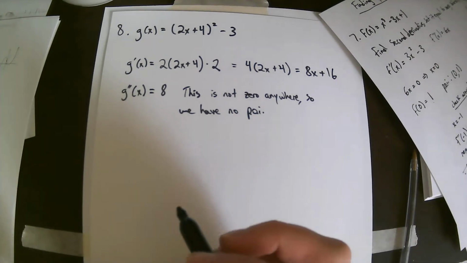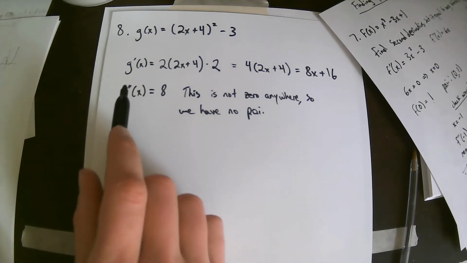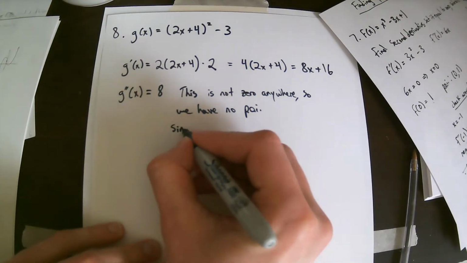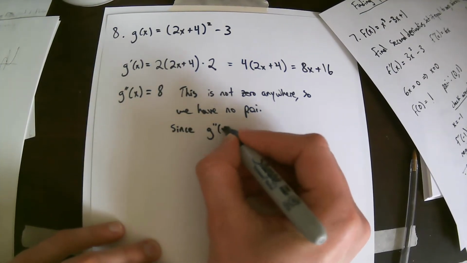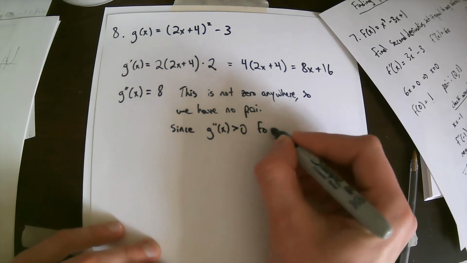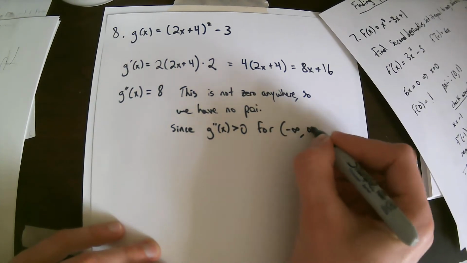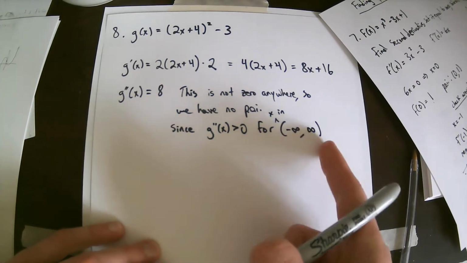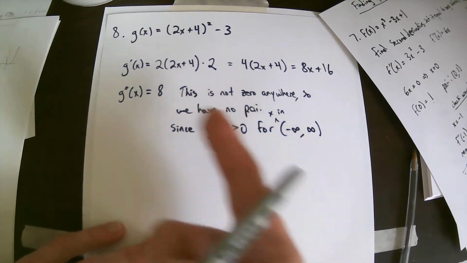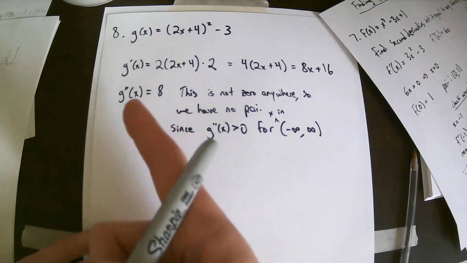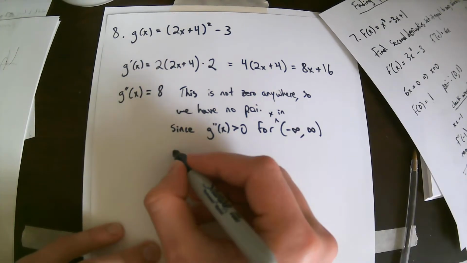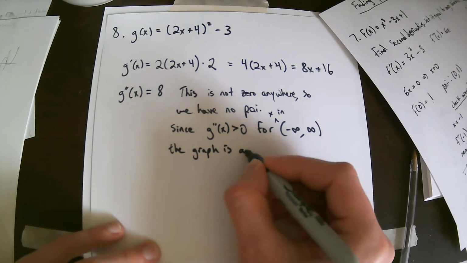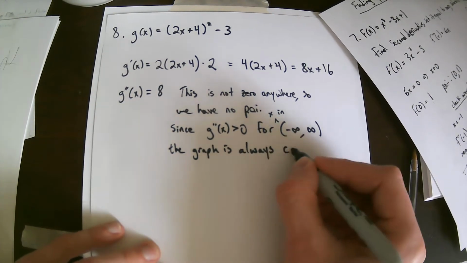How do you tell if it's concave up or down? You look at the sign of the second derivative. But it's an 8. It's always positive. Since g double prime of x is positive for all x, it's always 8. For any x I plug in, it doesn't matter, it's always going to be positive 8. The graph is always concave up.